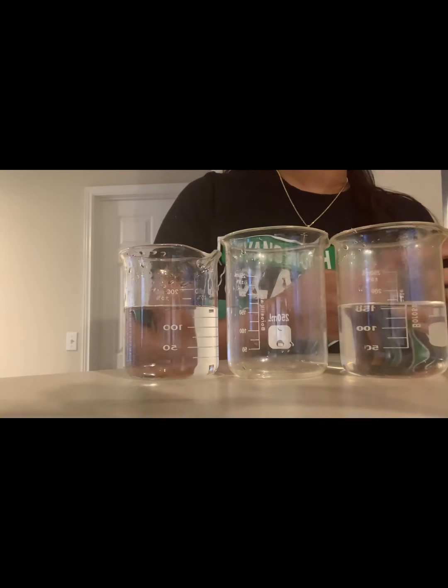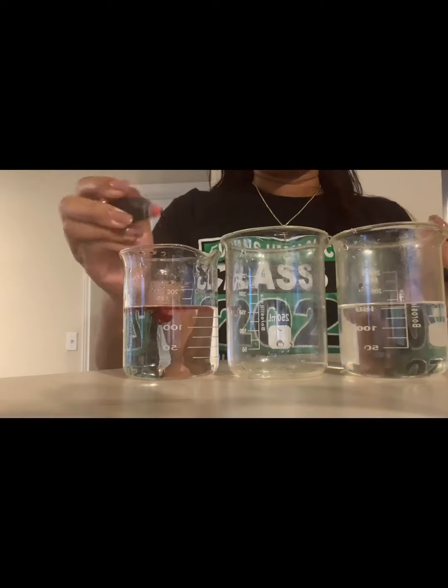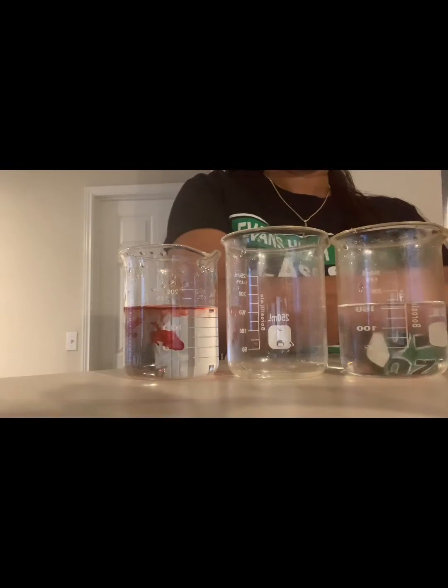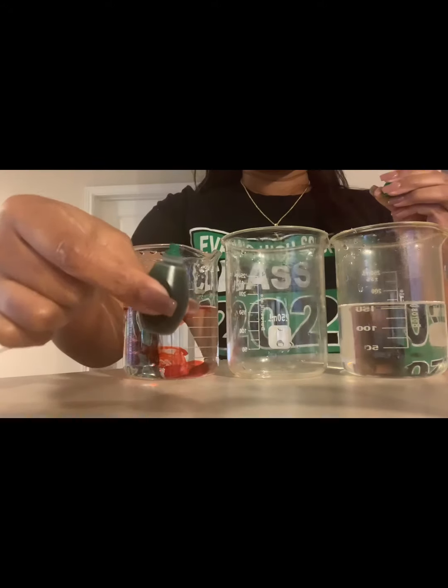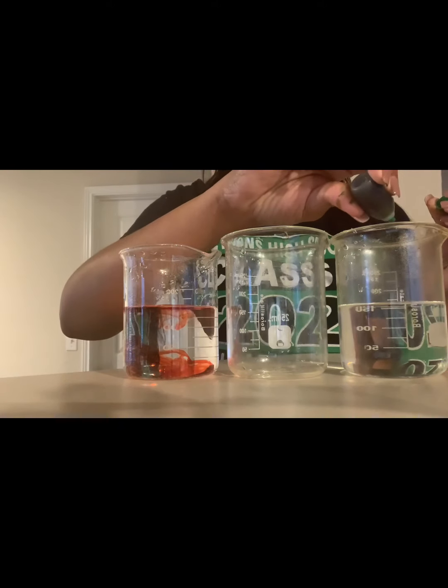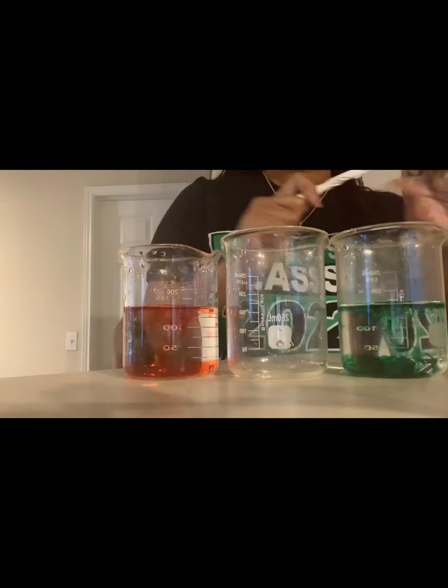What I'm going to do is put a dot of food coloring in beaker B. And I'm going to put a dot of food coloring in beaker C. All right, so next up, I'm going to take the paper towel, right?